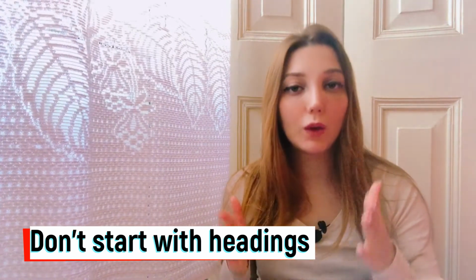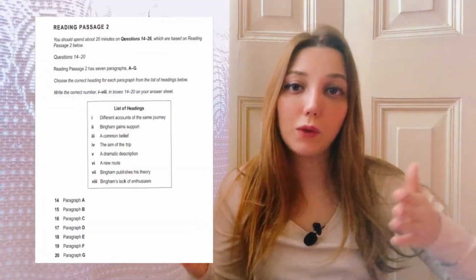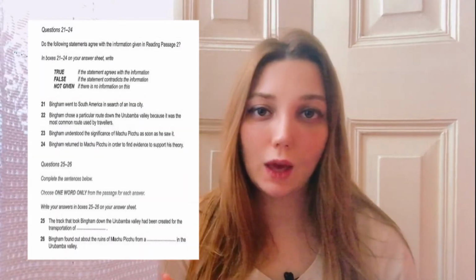The second tip that you should take into consideration while doing the heading exercise is: do not start with the heading exercise. Yes, read the headings, understand, underline keywords, but don't start looking for them. Start with other exercises. There are usually two exercises given after the passage. As you know, heading is given before the passage, but other exercises are given after the passage. For example, let's say that they are true, false, not given and fill in the gaps.